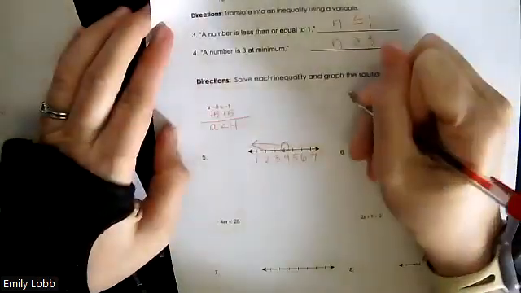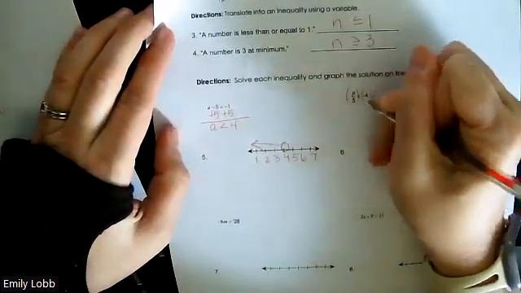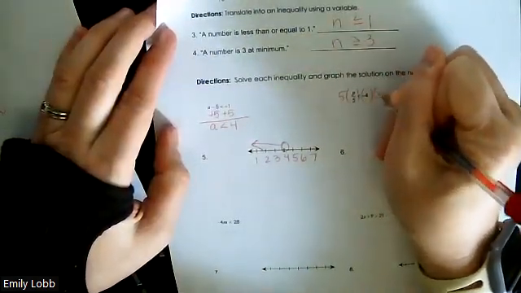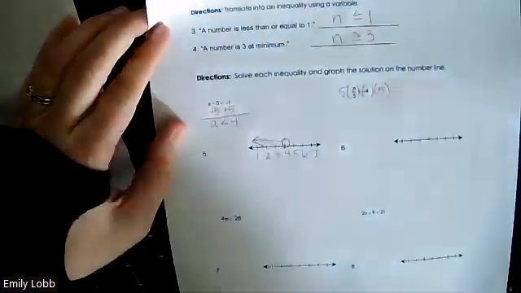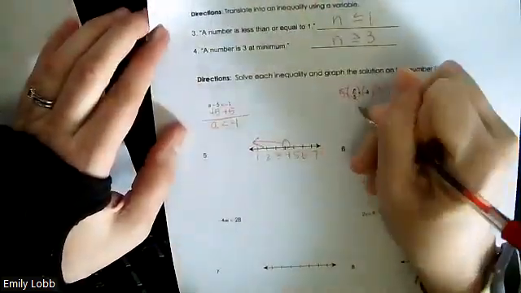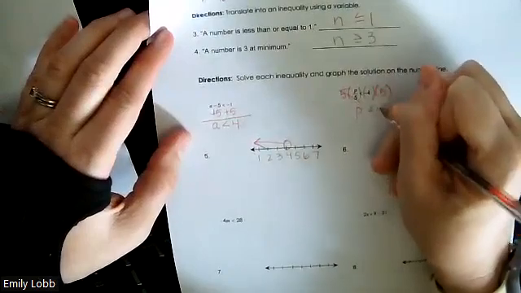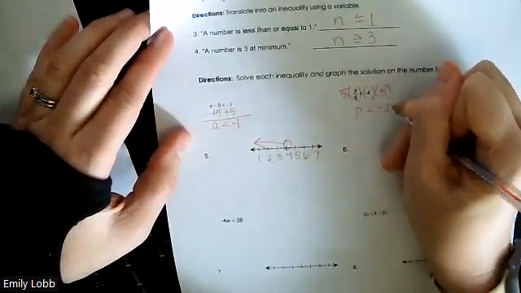What does that fraction bar mean? Divide. So I have to undo it by multiplying both sides by 5. This makes it P is less than -20. Some of you wanted to switch your signs, but we're not multiplying by a negative number. We're multiplying by a +5.